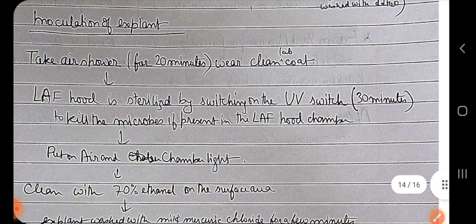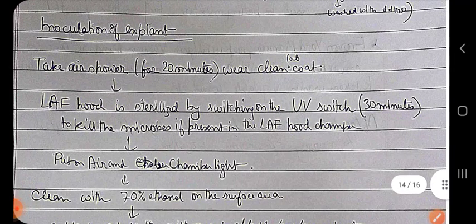Then comes inoculation of explant. How the explant is inoculated into that medium. Okay, now for inoculation of the explant, those who are preparing to inoculate the explant in the culture vessel containing the sterile media, first we have to take an air shower. Now this is an easy job. The air shower is a very easy job.